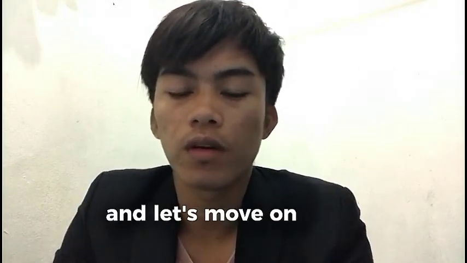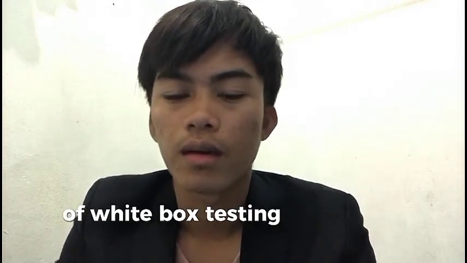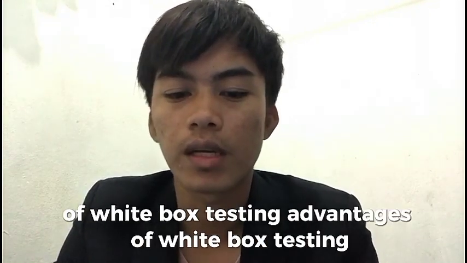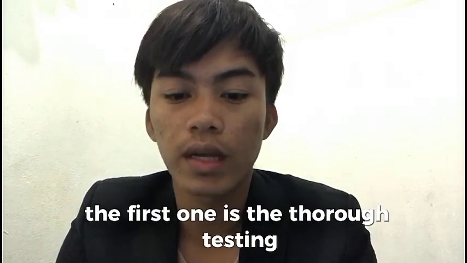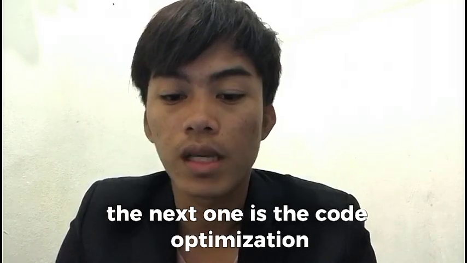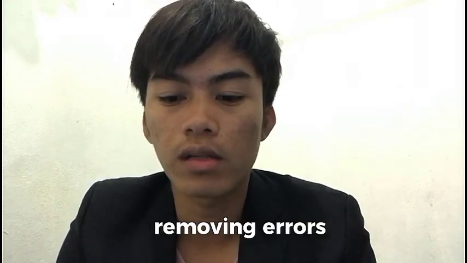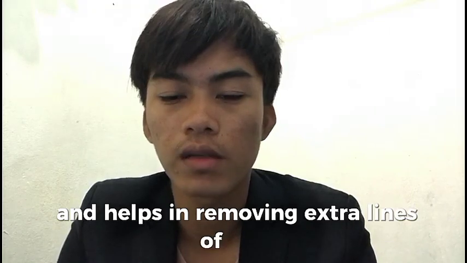And let's move on to the advantages and disadvantages of white box testing. Advantages of white box testing. The first one is thorough testing. White box testing is thorough, as the entire code and structure are tested. The next one is the code optimization. It results in the optimization of code, removing errors and helps in removing extra lines of code.